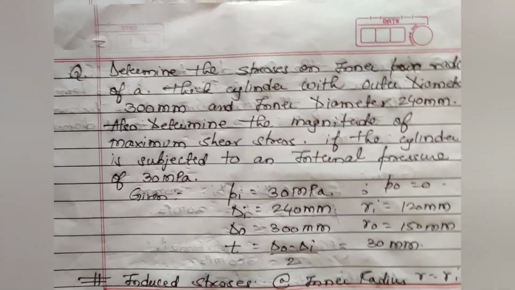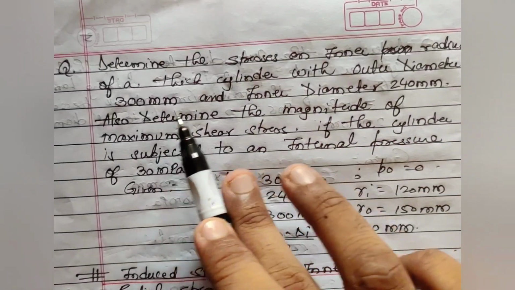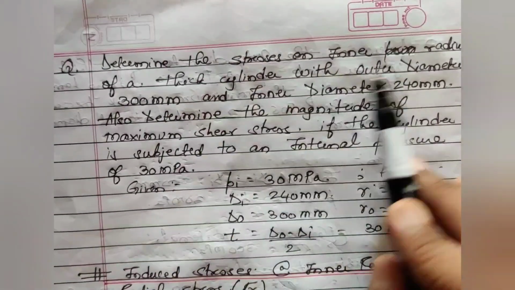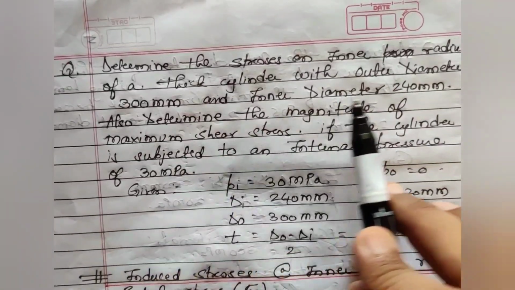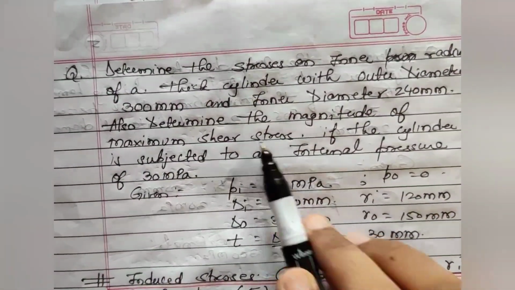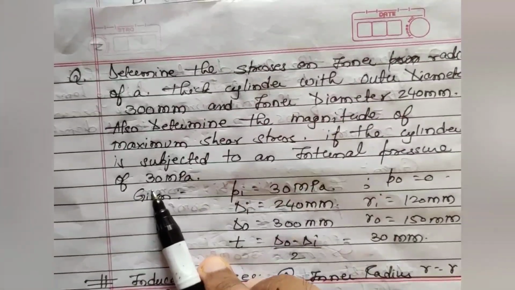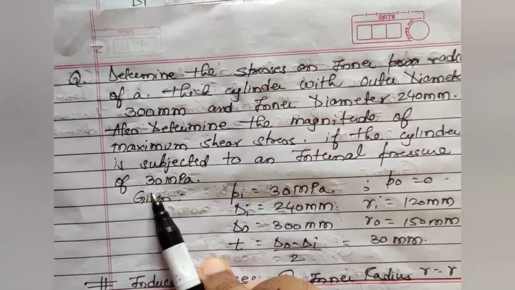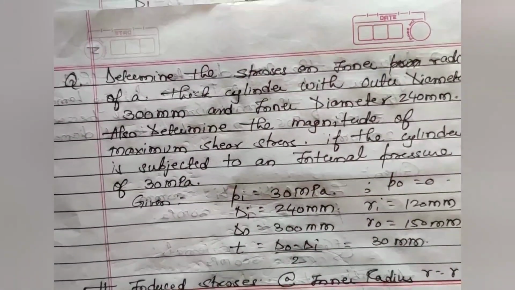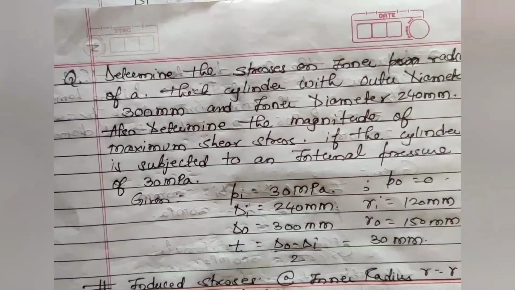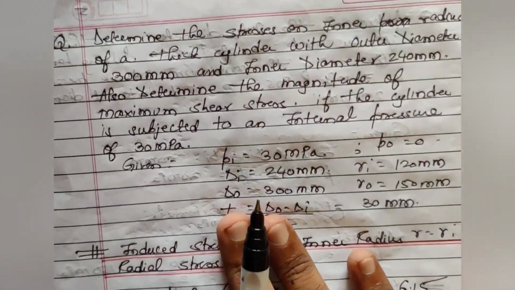Now let us see another problem. Determine the stresses on the inner radius of a thick cylinder with an outer diameter of 300 mm and inner diameter of 240 mm. Also determine the magnitude of maximum shear stress if the cylinder is subjected to an internal pressure of 30 MPa. So here we have to find the stresses which are being induced on the innermost point. The innermost point was the critical point, if you remember. So at the critical point we have to find the stresses which are being induced, and at the same point we have to find the maximum shear stress as well. So we'll write down the given data.